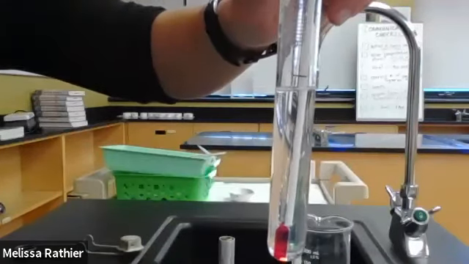Now what I'm going to do here is cool this down, just using running tap water on the outside of the test tube. I'm going to be quite gentle and try not to disturb the thermometer too much. And I'm monitoring the temperature. So it was well above 100 and now we're at about 65.